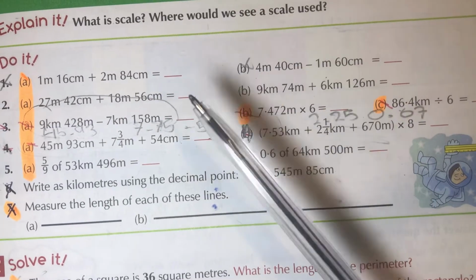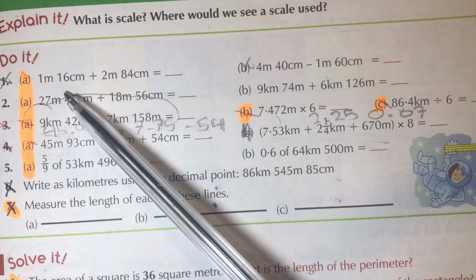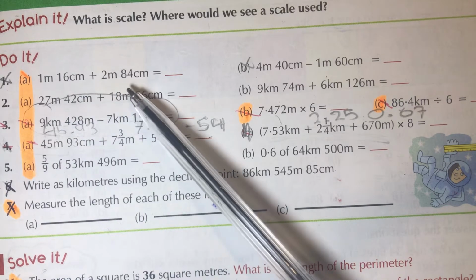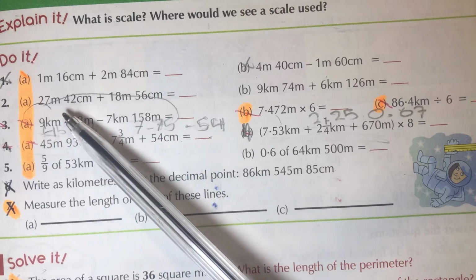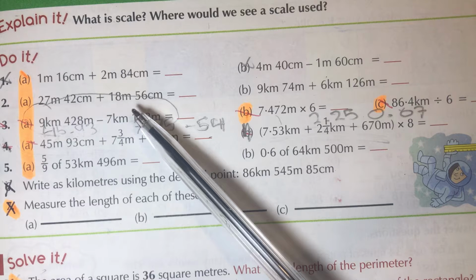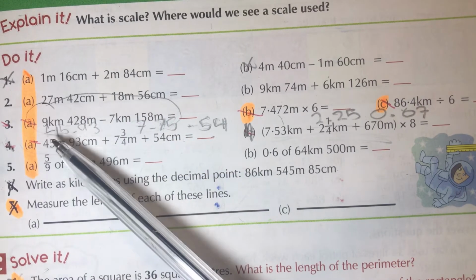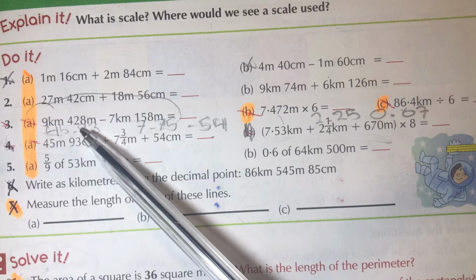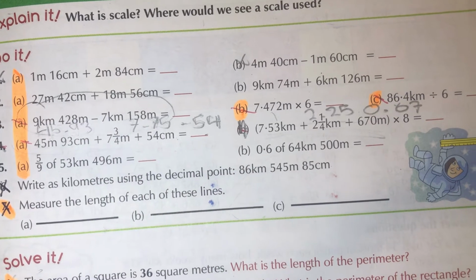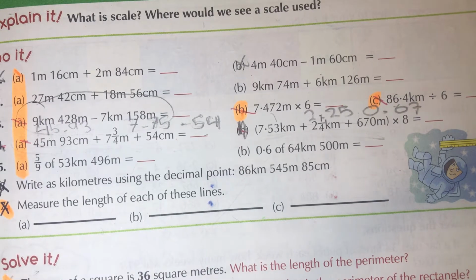Now my advice to you for question 1 here is change these to decimals. So it'll be 1.16 meters plus 2.84 meters, and that's simple for you. Same thing on 2A, 27.42 meters plus 18.56 meters, simple. Same thing on 3A, 9.428 kilometers minus 7.158 kilometers. Very, very easy once you change it to decimal, okay?